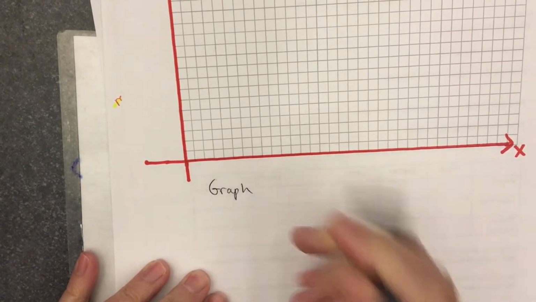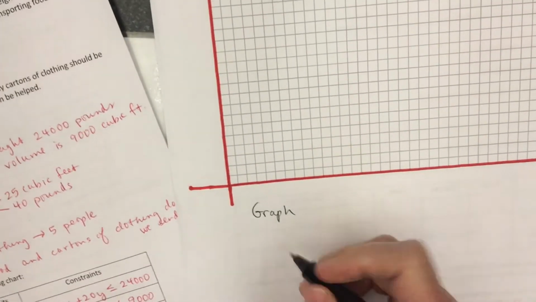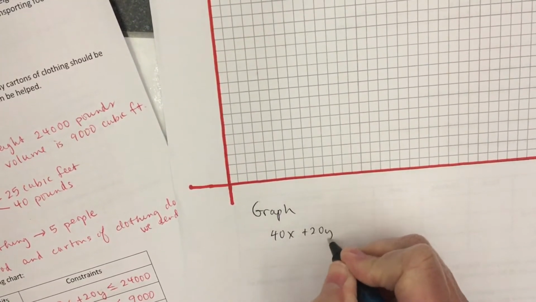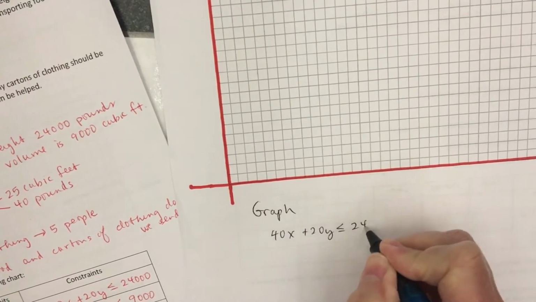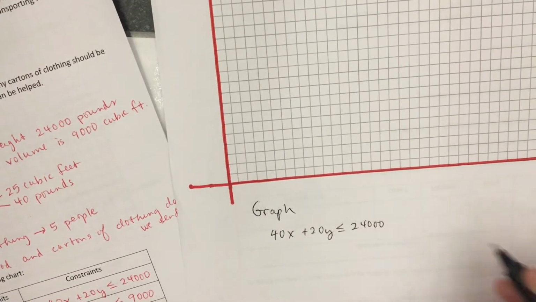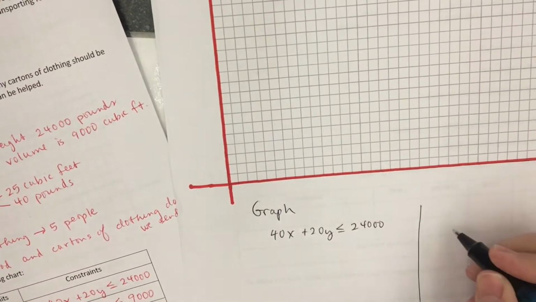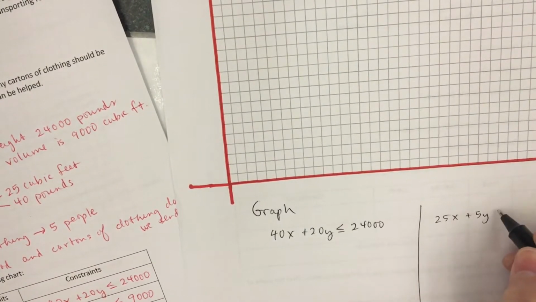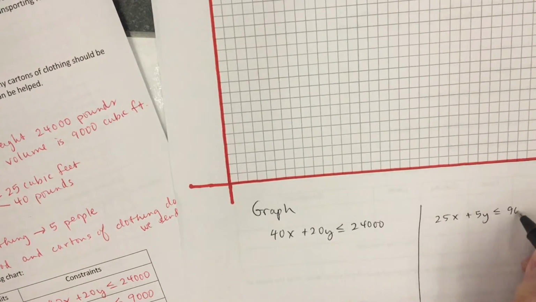We're going to graph 40x plus 20y is less than or equal to 24,000. And we will graph 25x plus 5y is less than or equal to 9,000.